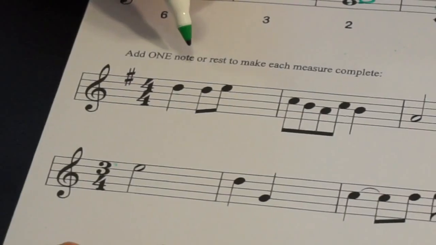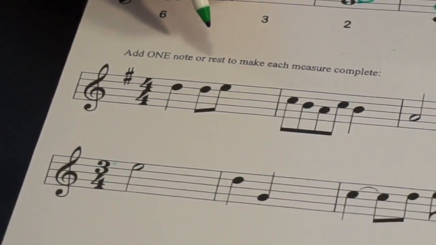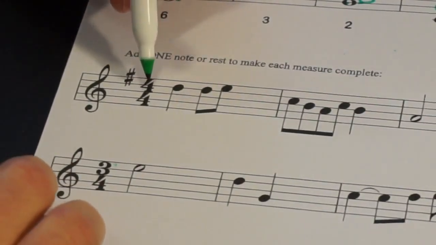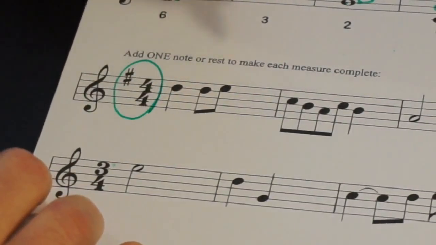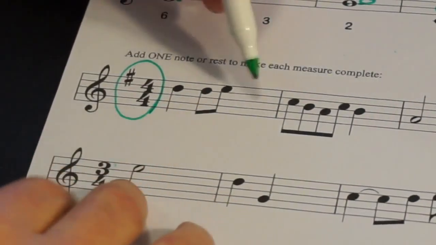All right, add 1 note or rest to make each measure complete. This is for all those math fans. This is kind of a mathy one. All right, we're in 4/4 time. The first thing to notice is what is your time signature? How many beats do you need for each measure? This one we need 4 beats.